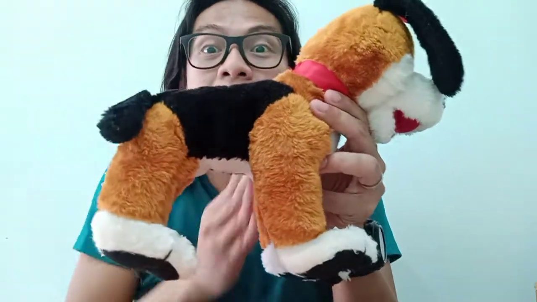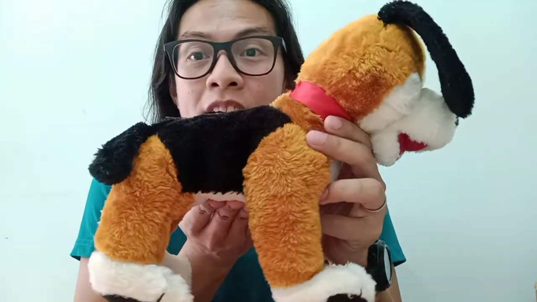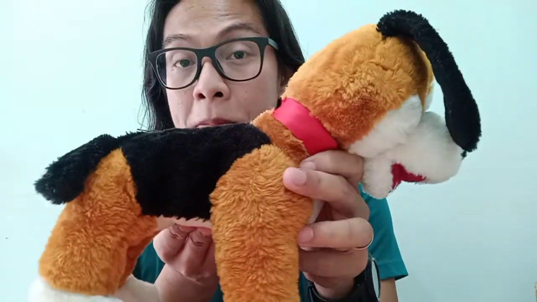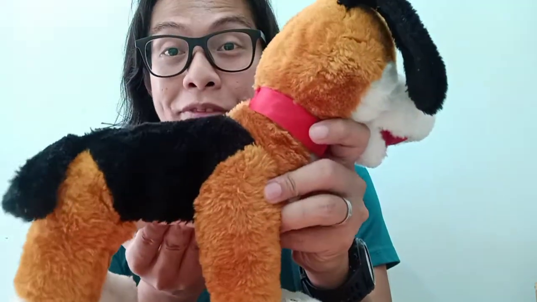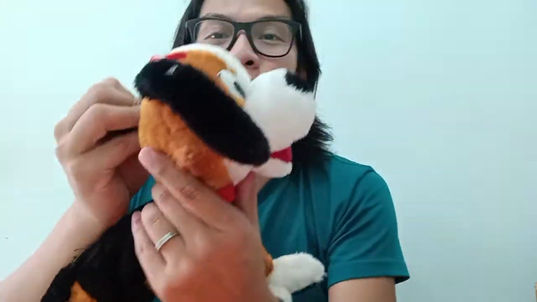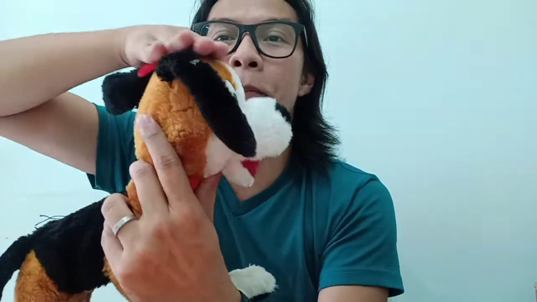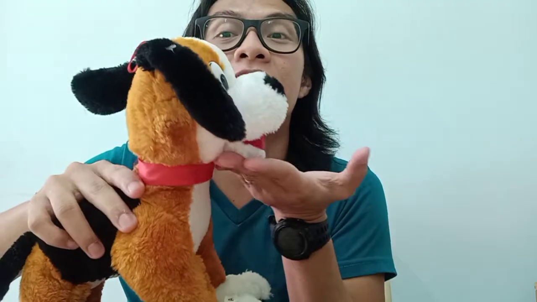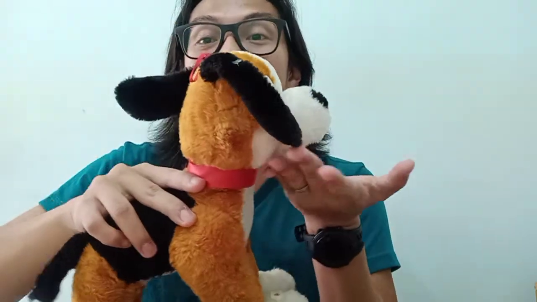V-E-N-T-R-A-L. Dorsal, ventral. Okay? Any structure na nasa dorsal plane, merong dorsal at ventral surfaces yon. For example, yung ulo ng aso. Etong ibabaw niya, that is the dorsal surface. Okay? While etong nasa ilalim, that is the ventral surface. Punta tayo sa paw. Nandun pa rin siya sa dorsal plane, di ba? Pwede din siya sa dorsal plane. So, meron siyang dorsal surface ng paw at meron siyang ventral surface ng paw.